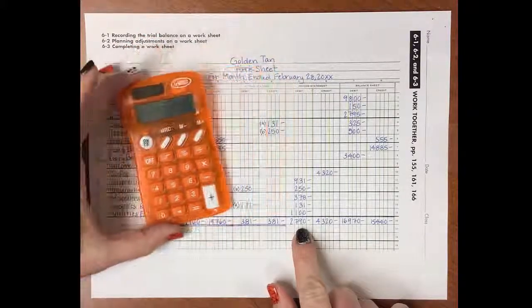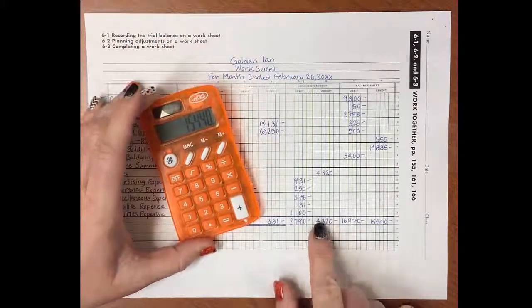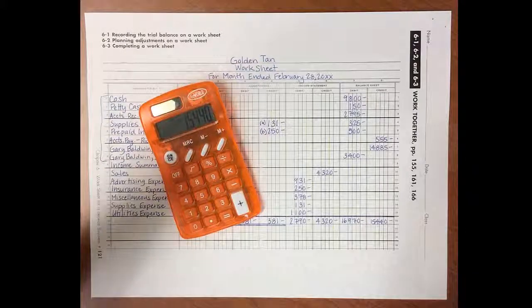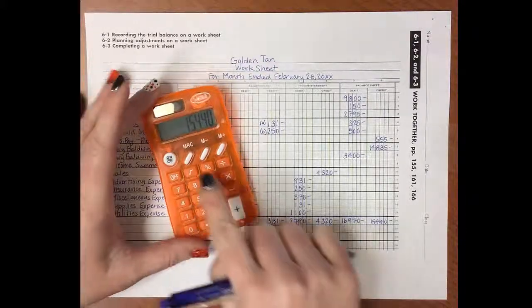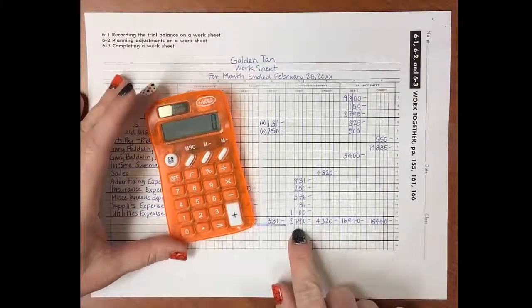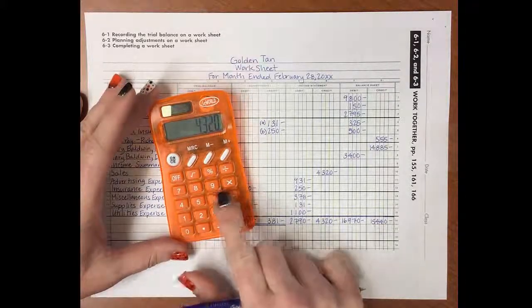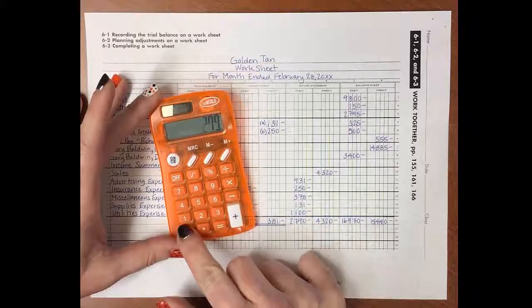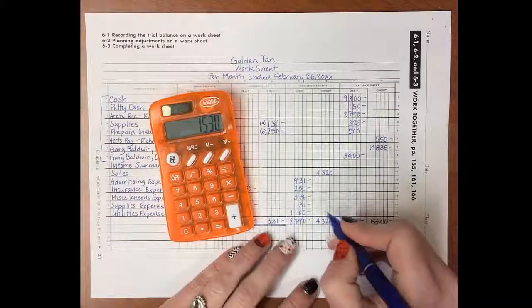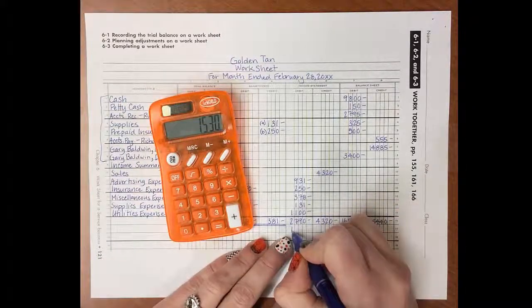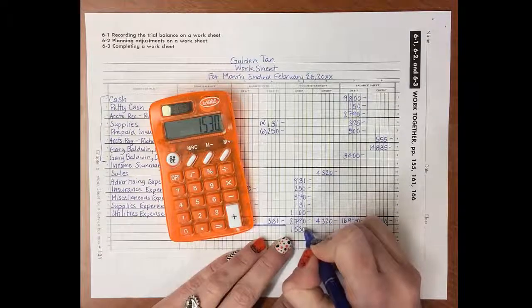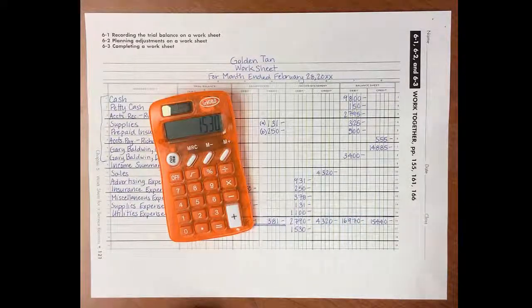Okay, then what we're going to do is find out what is the difference between my sales and my expenses, which would be revenue minus expenses is our income, or how much money we made. So I'm going to take the larger number minus the smaller number. So 4,320 minus 2,790, which gives me 1,530. And I'm going to write it underneath the smaller number.